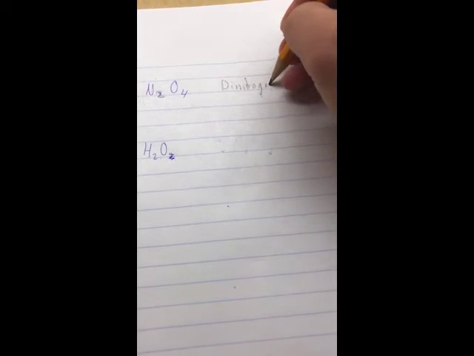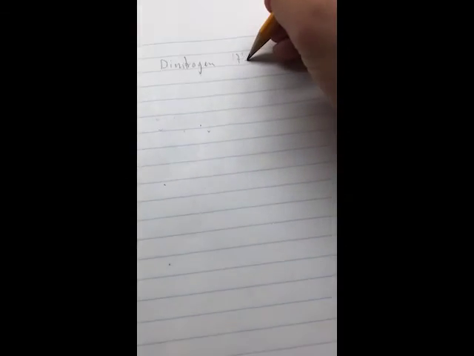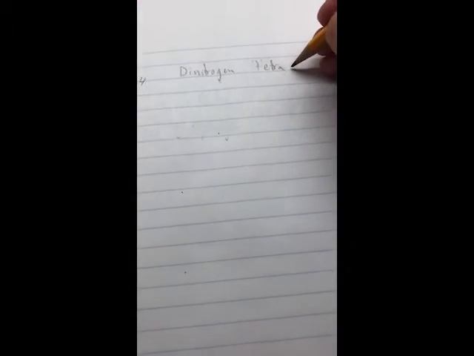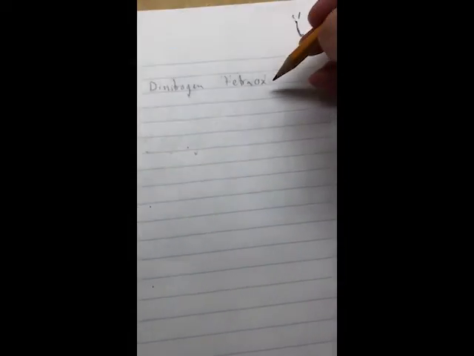And here for your second step is write the second element with its prefix, which is 4. You write tetra, which is 4. The root name of oxygen is ox, and finish it with an IDE, tetraoxide.